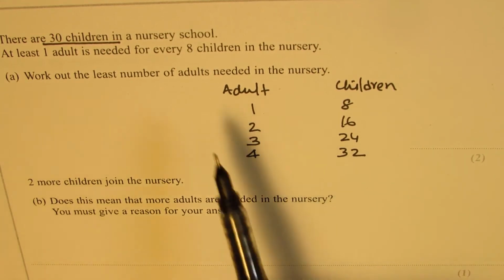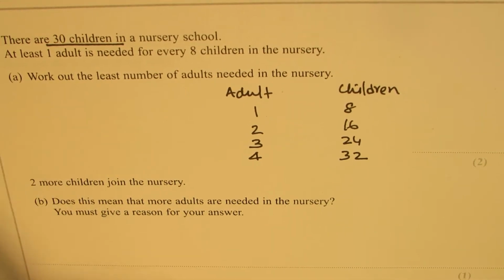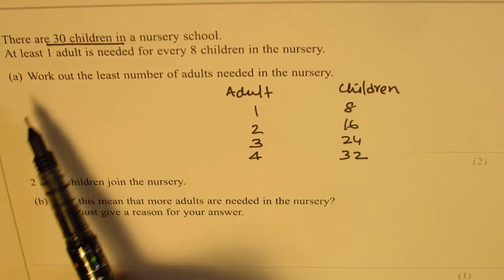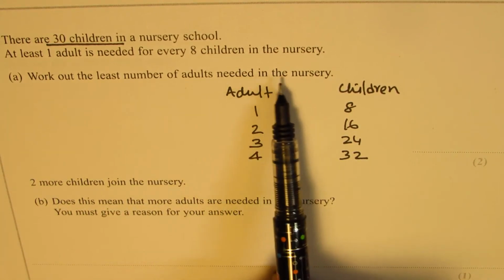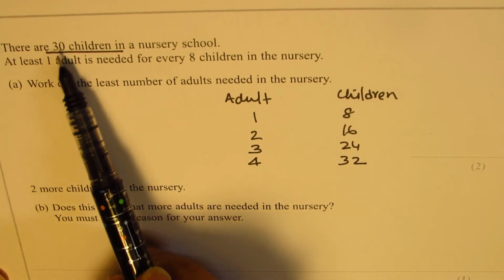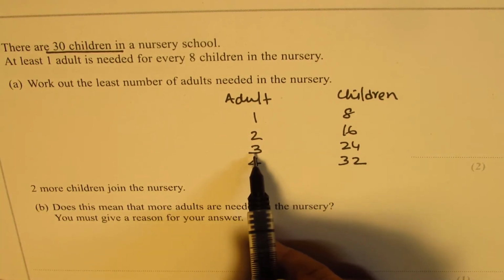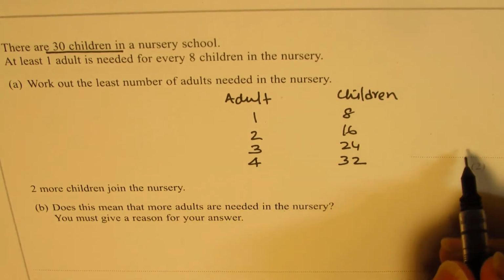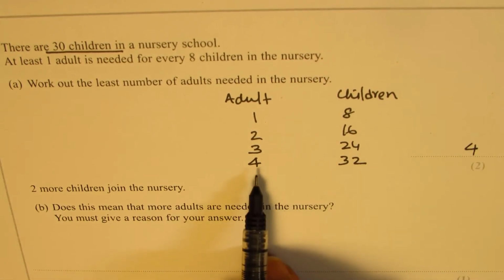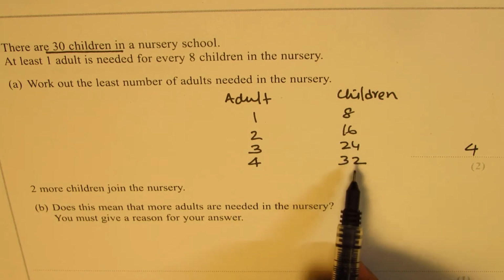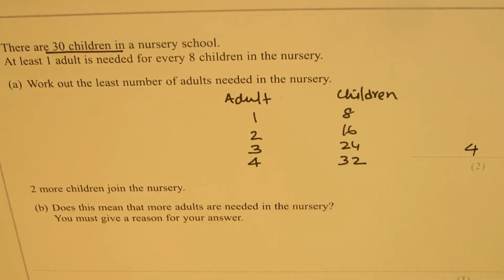Okay. Now, let's first answer part A of this question, which is work out the least number of adults needed in the nursery. Well, there are 30 children, right? So 4 adults are required. 3 can only take care of 24. So the answer here is 4. 4 can take care of more than 24 and up to 32.